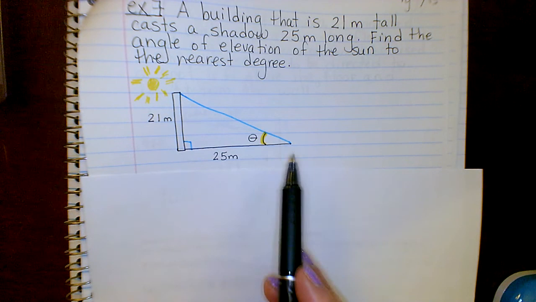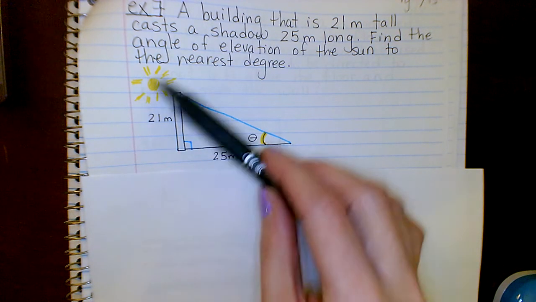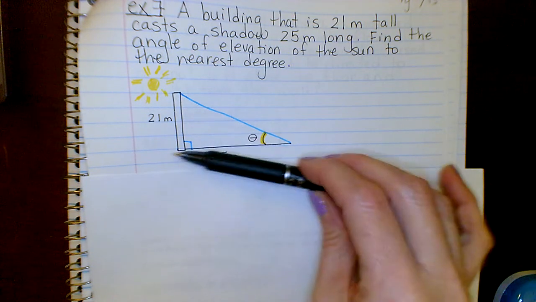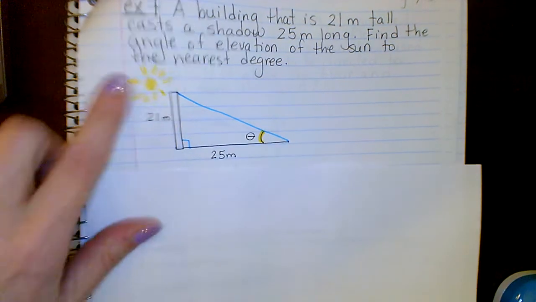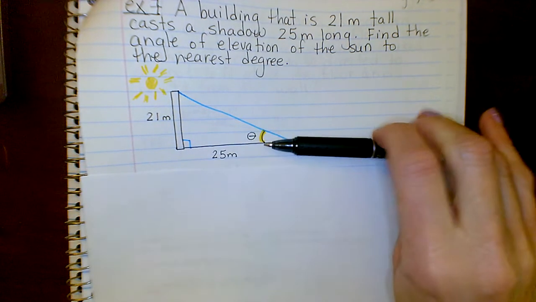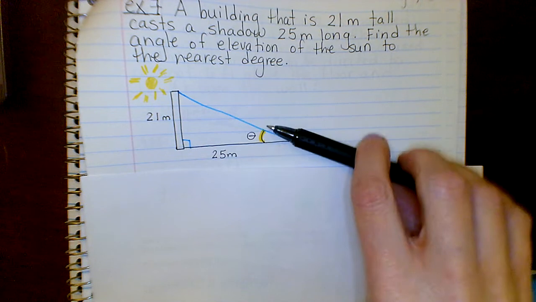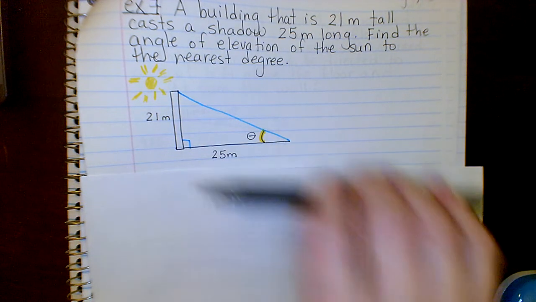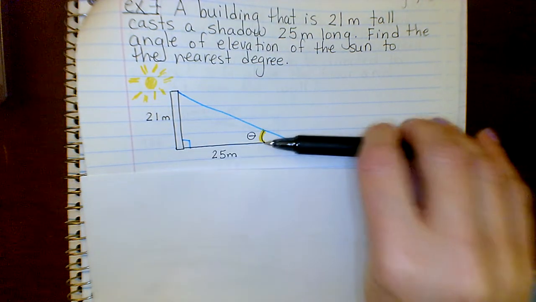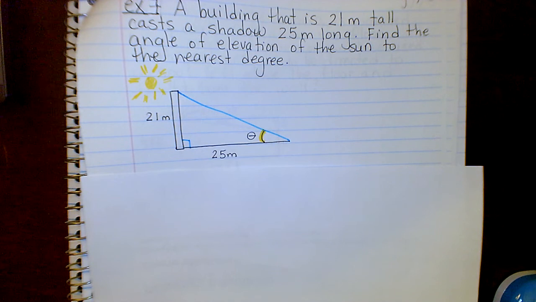The angle of elevation of the sun means the sun must be over here so that the shadow is going this way. That makes sense, right? The sun's over here, that's casting the shadow in that direction. This is the angle of elevation of the sun, this angle over here. It's kind of like if that shadow is on the ground looking up to the sun. So there's my right triangle. I want you to find the angle of elevation to the nearest degree.